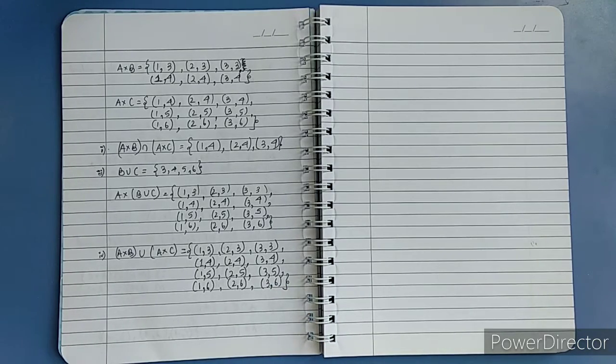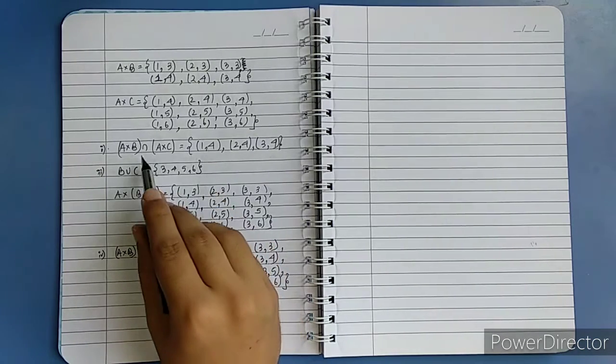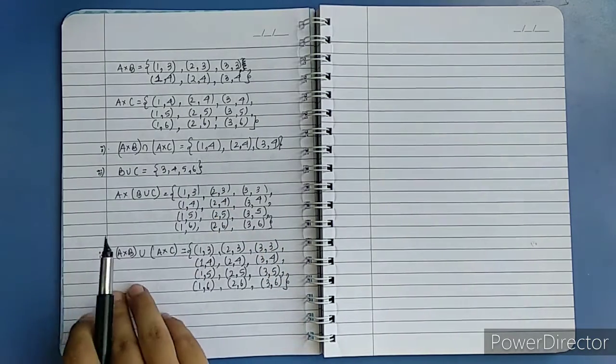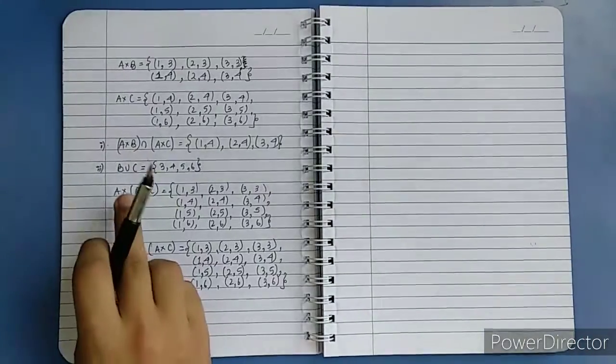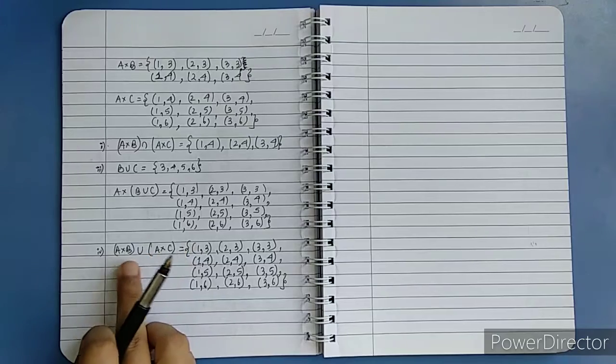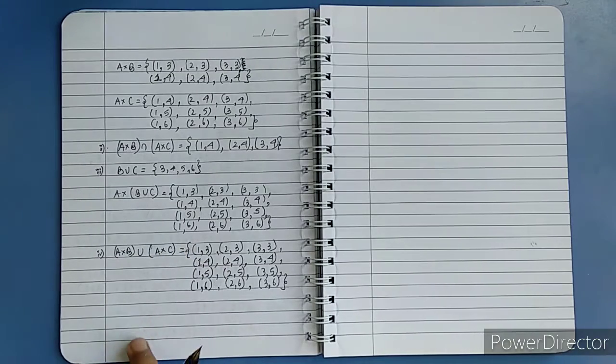So this is (A cross B) union (A cross C). If you notice, then (A cross B) intersection (A cross C) is the same as A cross (B intersection C), and A cross (B union C) is the same as (A cross B) union (A cross C).